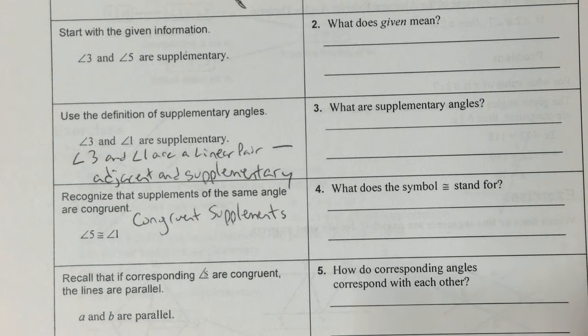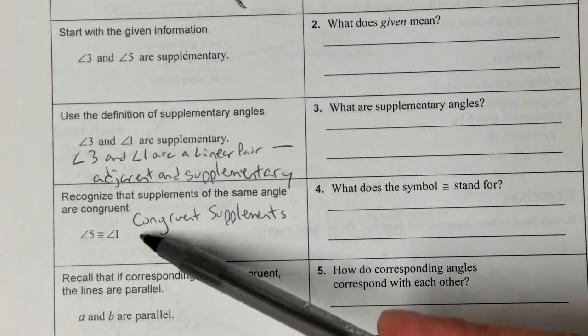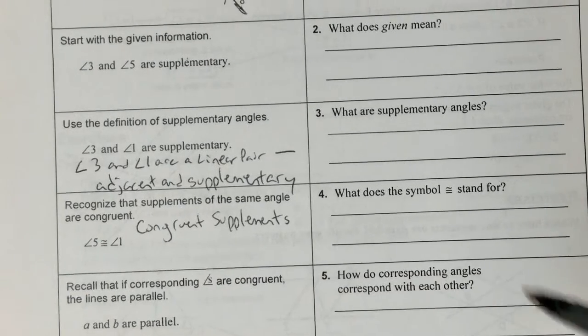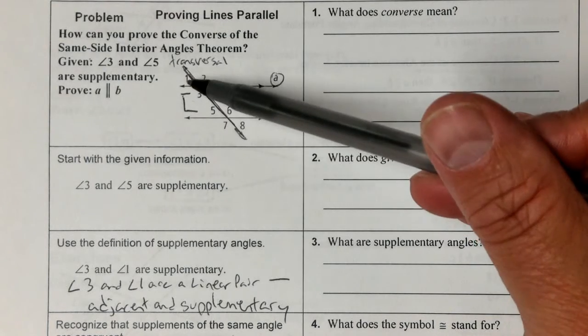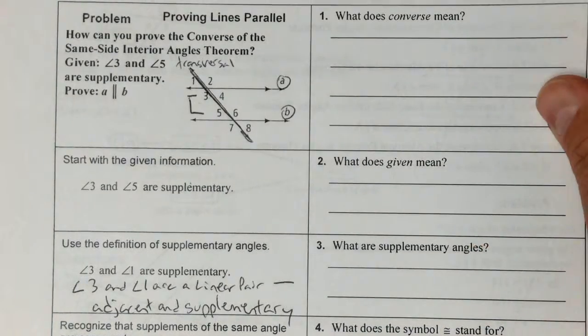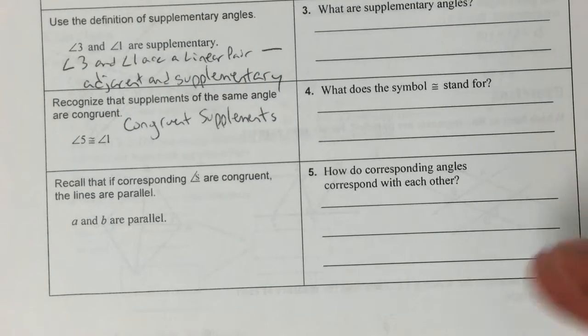Okay. And then the next part is you actually look at what type angles 5 and 1 are. 5 and 1 are one exterior and one interior, so that's corresponding.